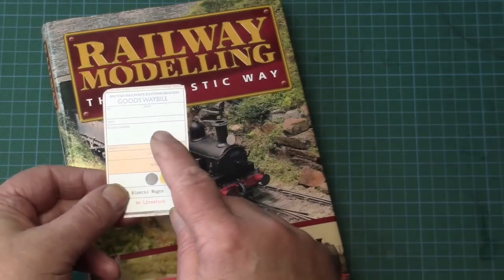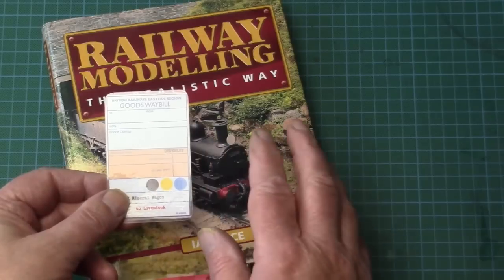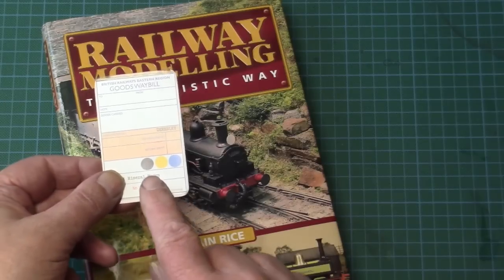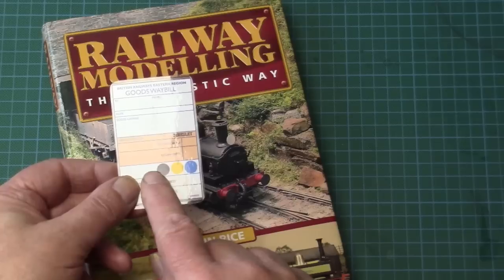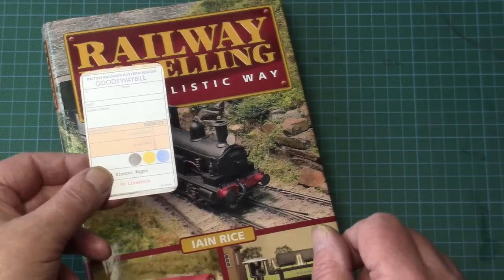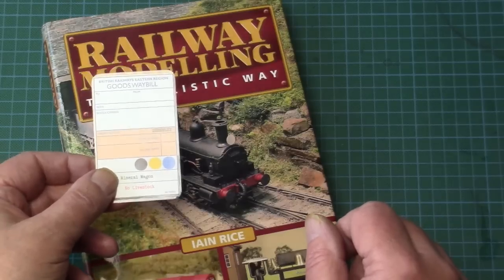In the new waybill design, I have left the arrival and departure locations blank and have extended the possible usage of some of my wagons to make them more versatile. I can now sensibly have one waybill per wagon as I originally planned.